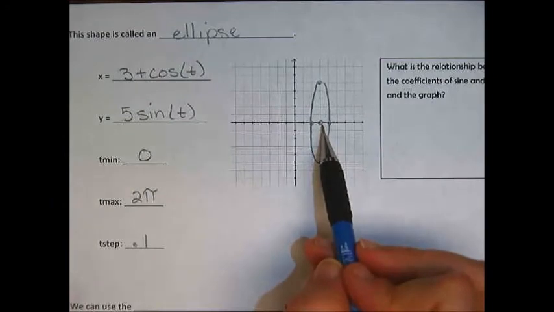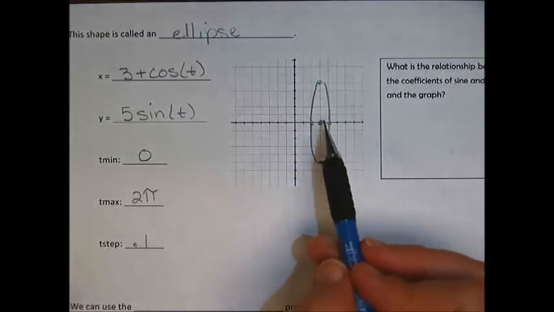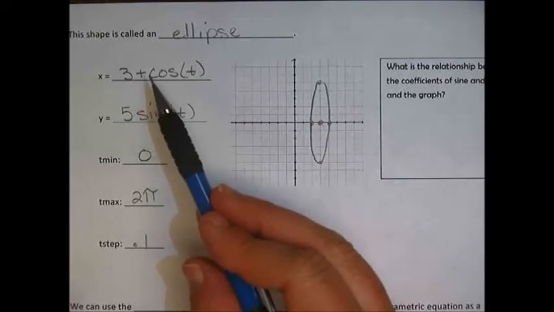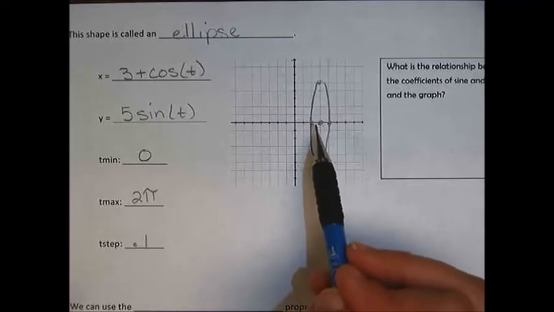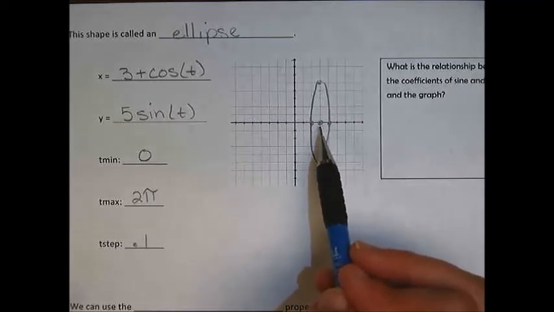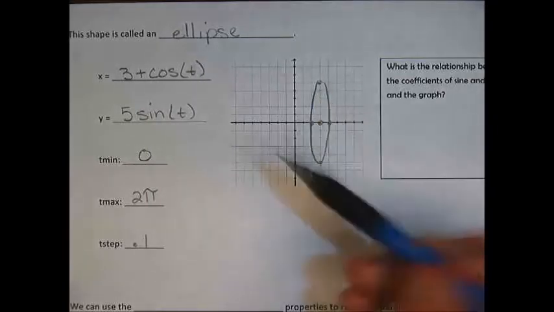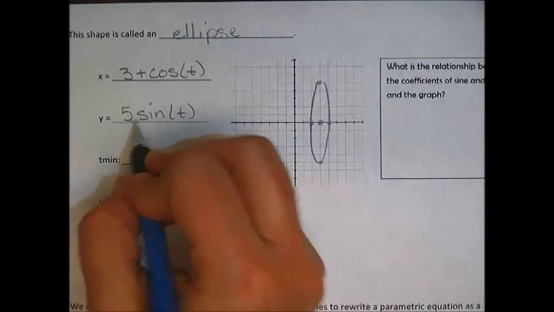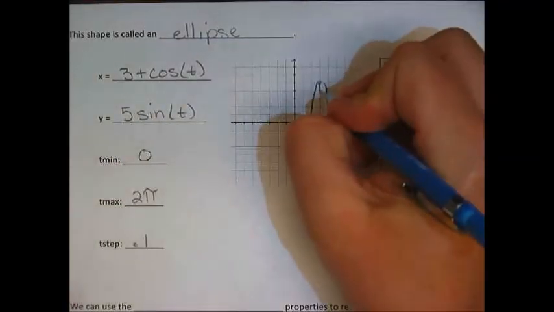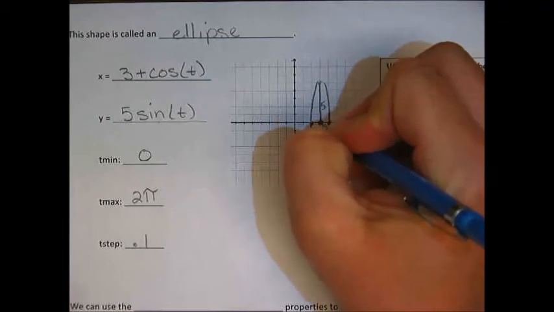And if you add a number to the x-coordinate, it will move it right or left. And if you multiply a number by the cosine, which is in the x-coordinate, it would change that radius from 1 to another number. And since I made this number the 5 times sine, that made the radius in the y direction 5.